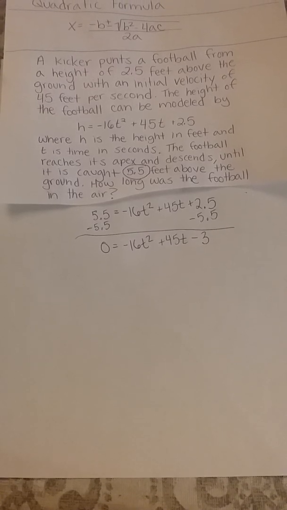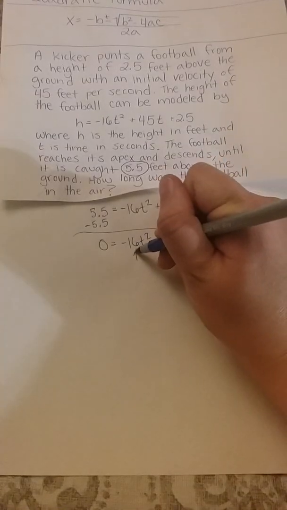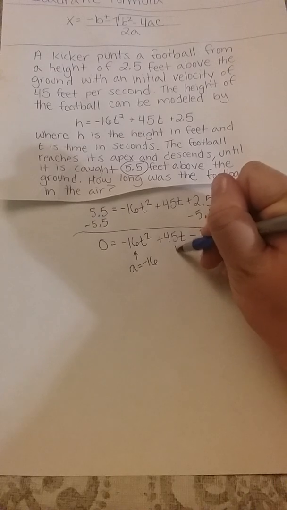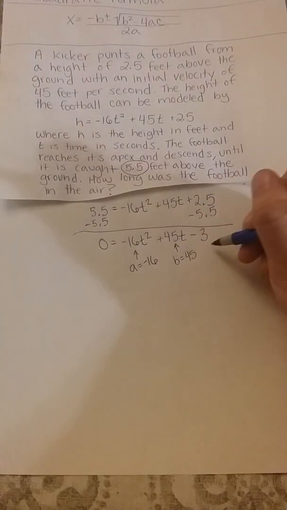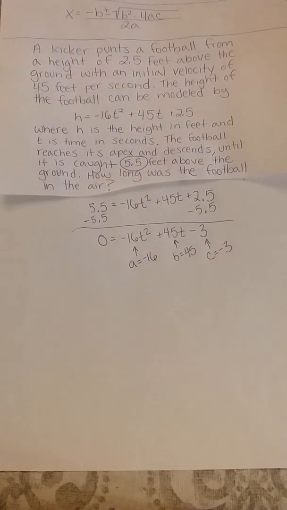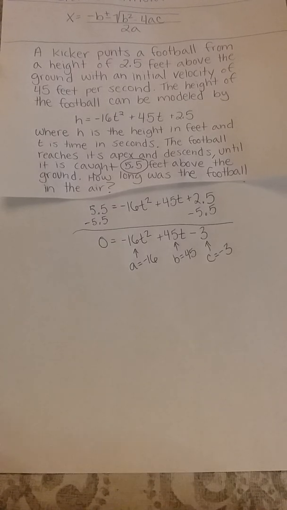This is now a quadratic equation that equals 0, so now I can find a, b, and c in order to use the quadratic formula. A is the coefficient of t squared, so in this case, a is negative 16. B is the coefficient of t, so here b is 45, and c is your constant, which here is negative 3. Now I'm going to use a, b, and c and plug them into the formula.